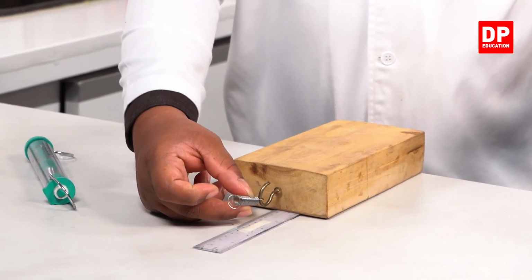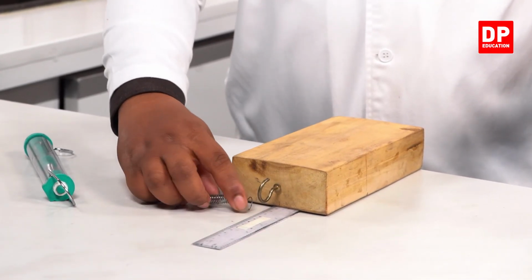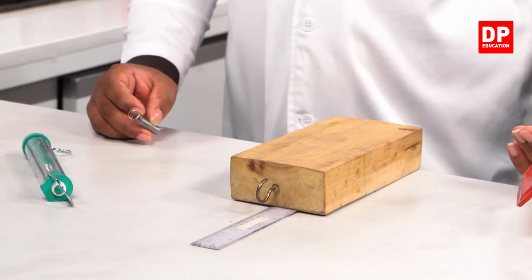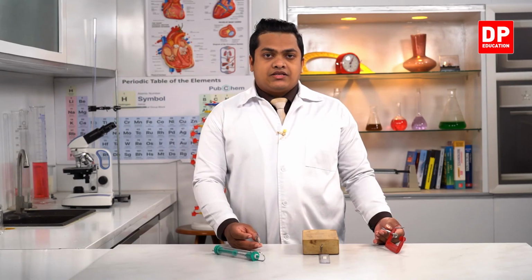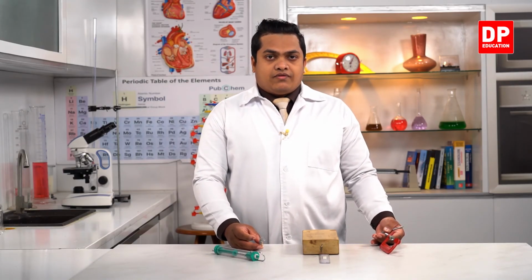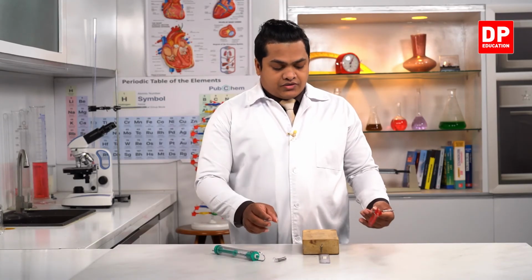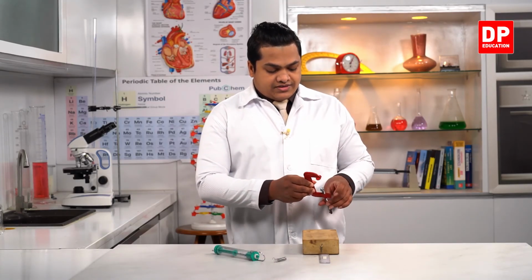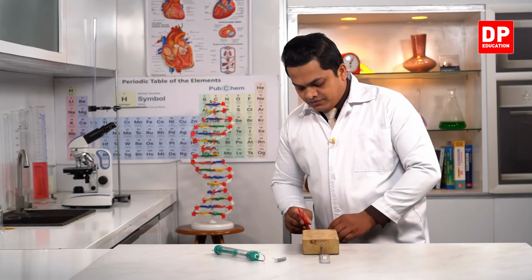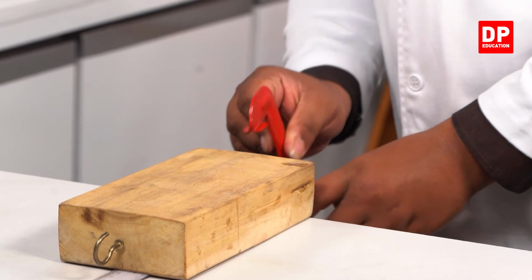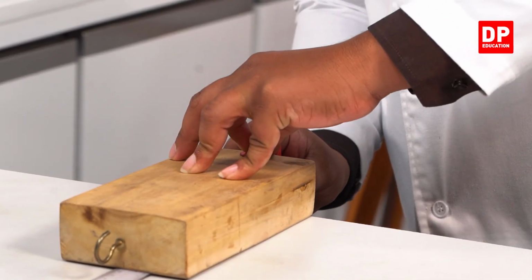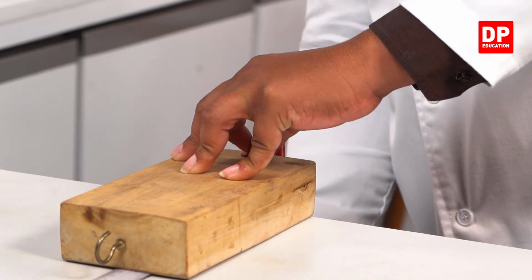Here you can observe the reading is at exactly 10 centimeters. So I'm going to increase the length of the helical spring which I have here, up to 10 centimeters of length. First of all, by using the G clamp, I am going to fix this thing to the tabletop.